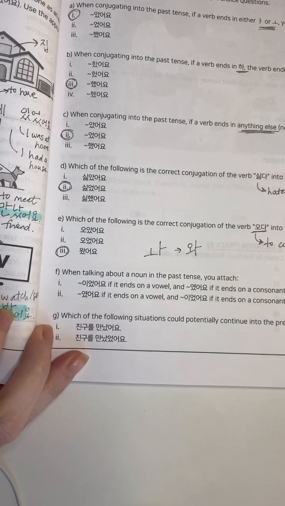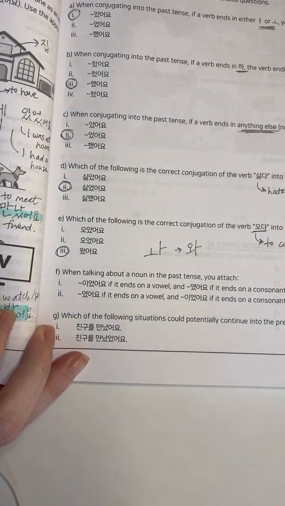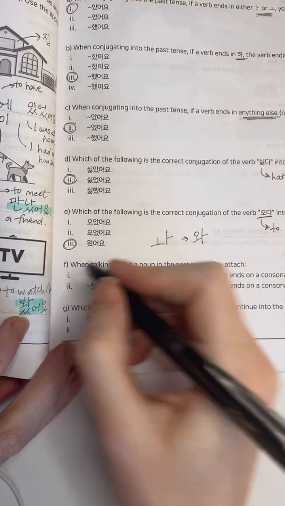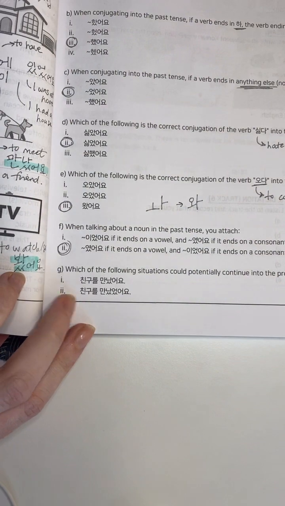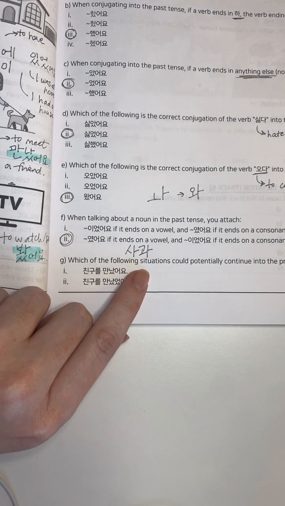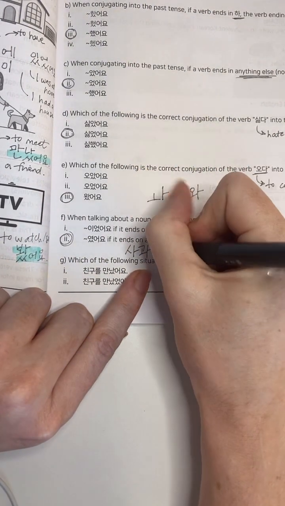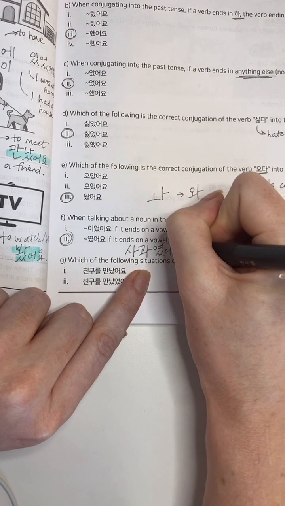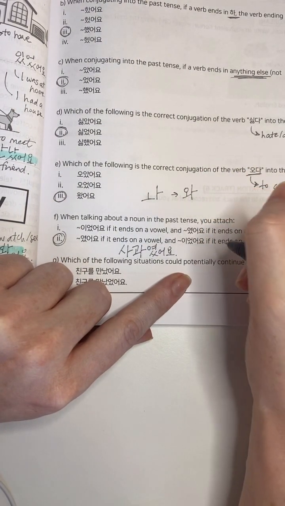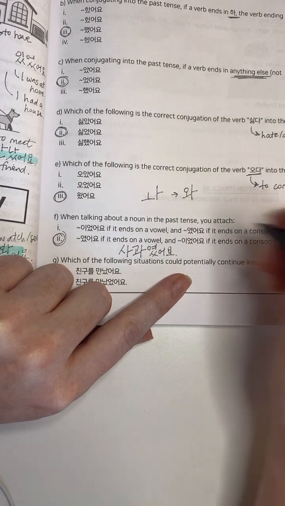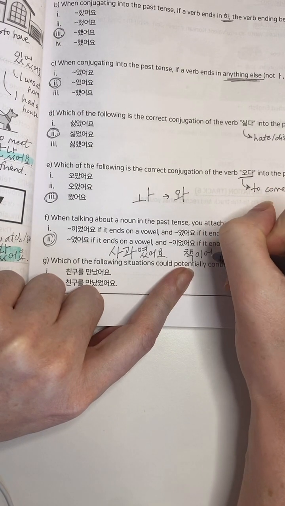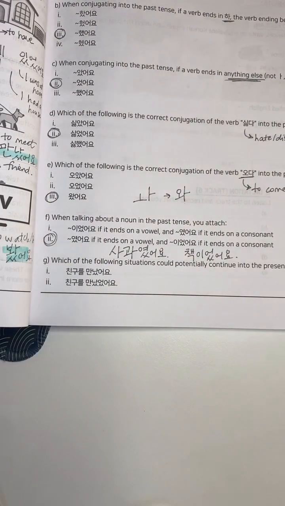So, what do you attach? In the case of nouns, this is what we practice. We didn't practice it in this live stream, but you learn about it in the textbook. You do this one. So if the noun ends on a vowel, so for example, 사과. 사과 is an apple. And if you want to say it was an apple, you would say 사과였어요. 사과였어요 means it was an apple. Whereas a word like 책 ends on a consonant, so it would be 책이었어요. That means it was a book.